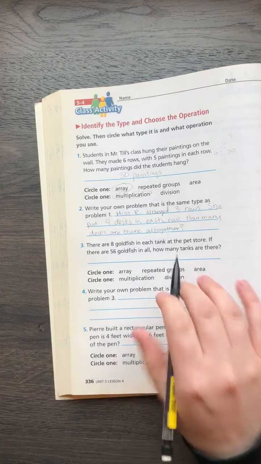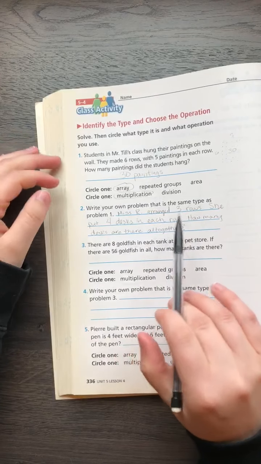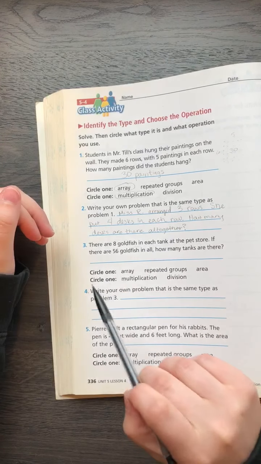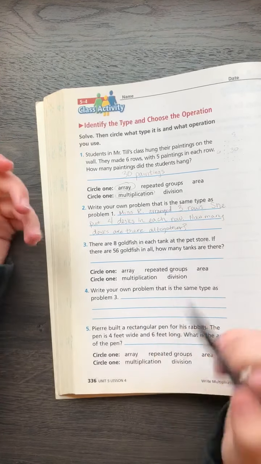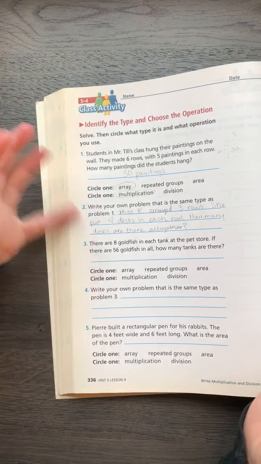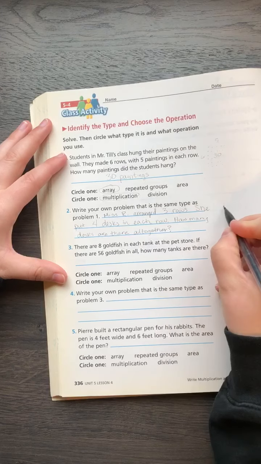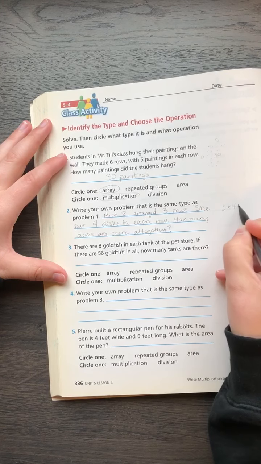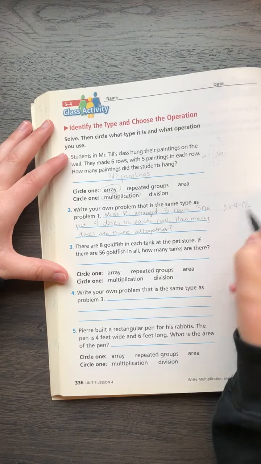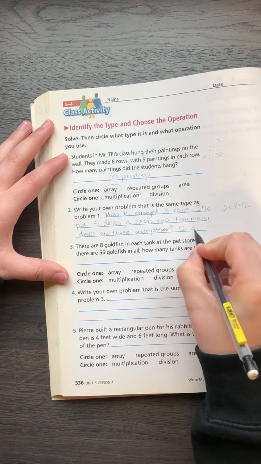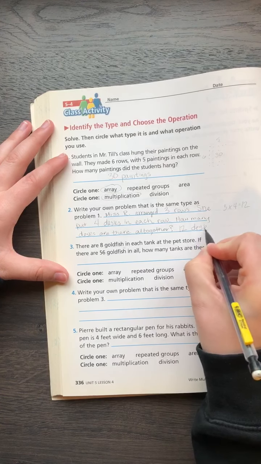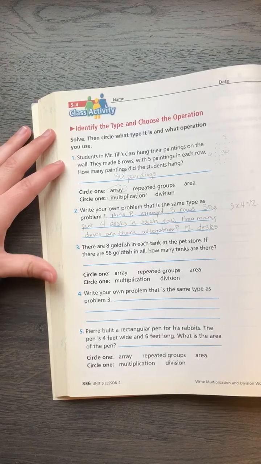Okay, so I would solve this. It is an array because I'm talking about rows and how many in each row. And I need to multiply because I need to find how many all together. So I am putting them all together. And so I would have 3 times 4. 3 times 4 is 12. 12 desks. Okay? Just like that.